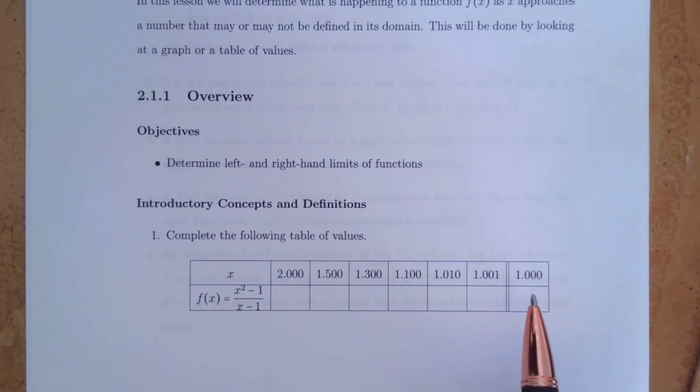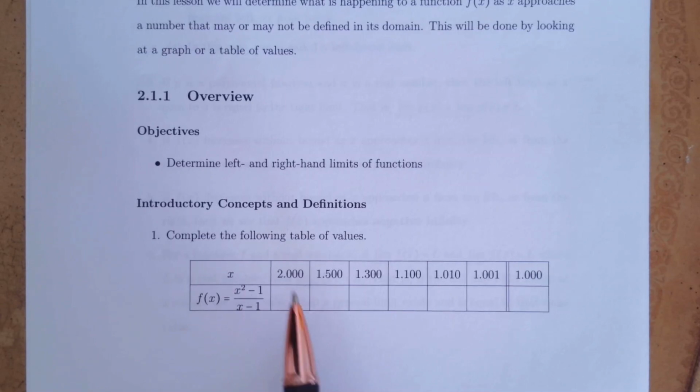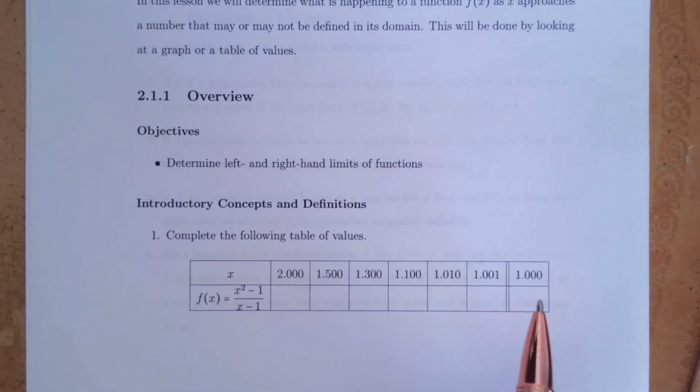So even though 1 is not possible and I'm not going to get an answer there, that's not what I'm asking you for. We're trying to find the limit. What do the y values approach as we get closer to 1?